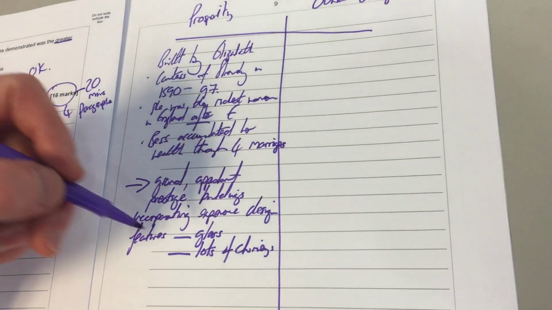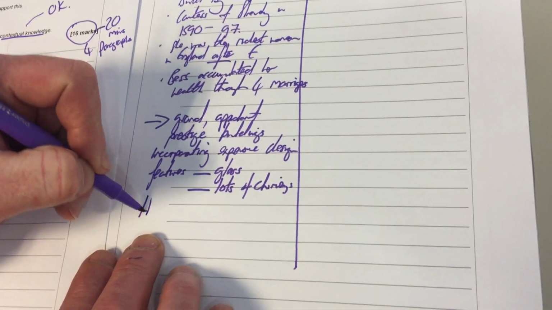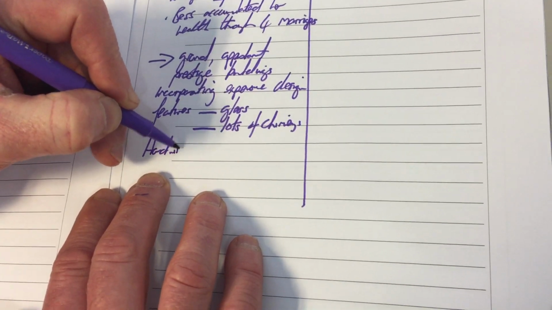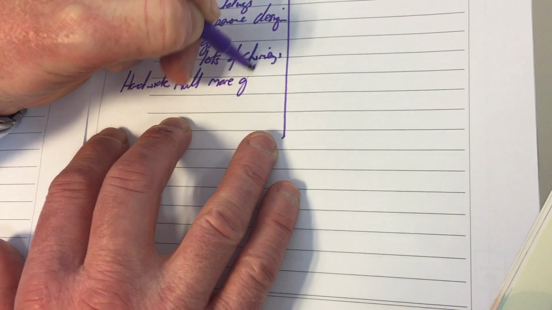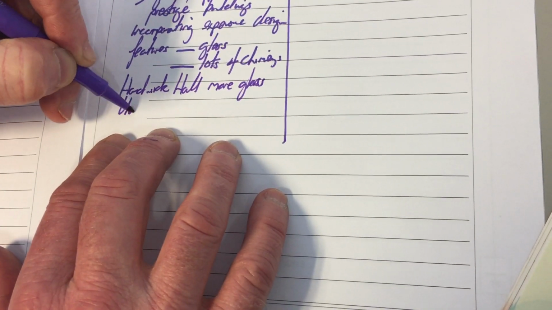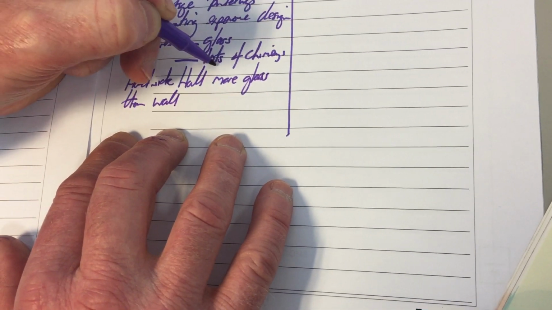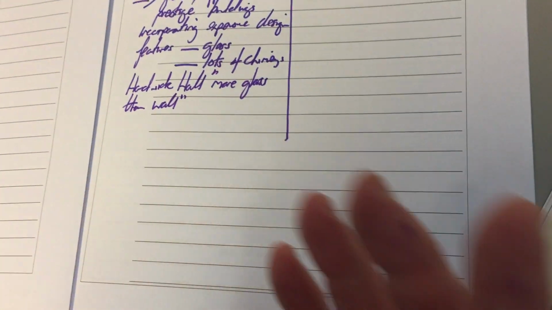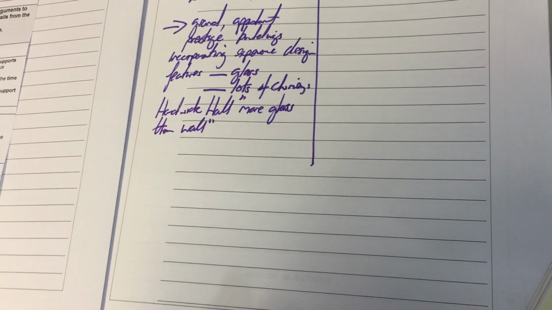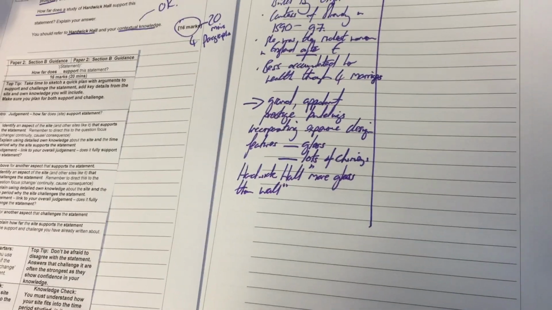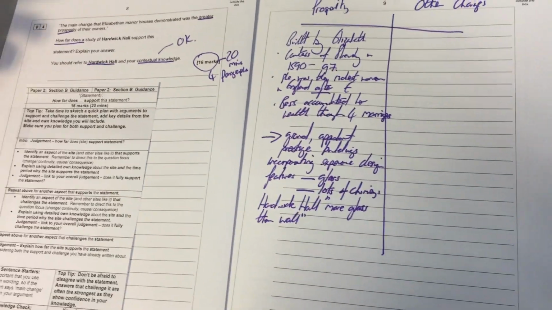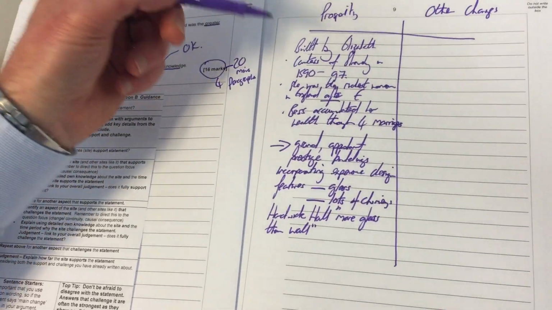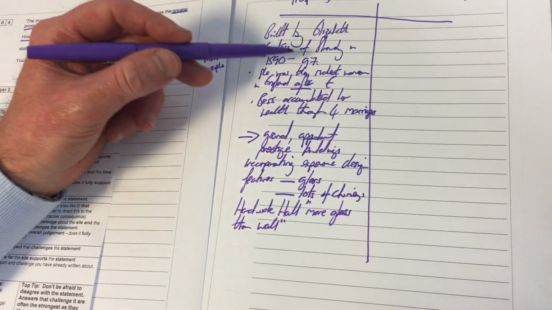Now, in fact, tied to that, Hardwick Hall, more glass than wall, is what they used to say about it. Evidence that it was a very opulent and finely decorated, laid out property. Okay, showing the prosperity. The very fact that it took 7 years to build.